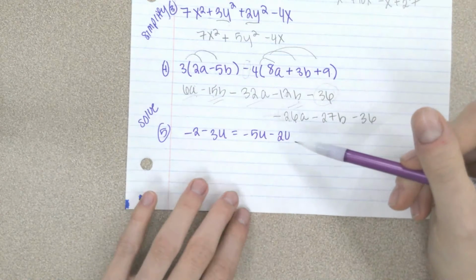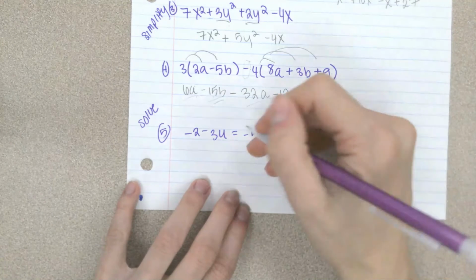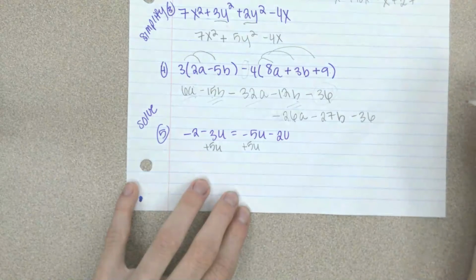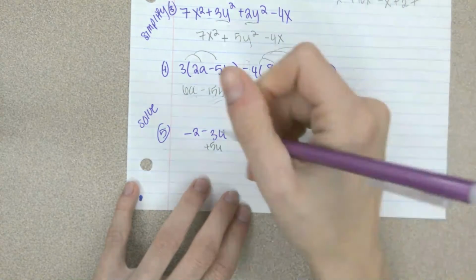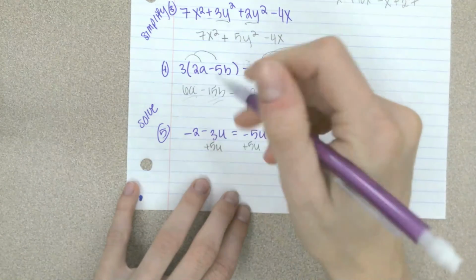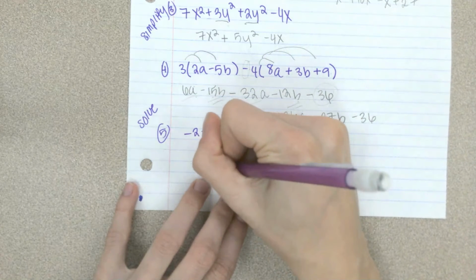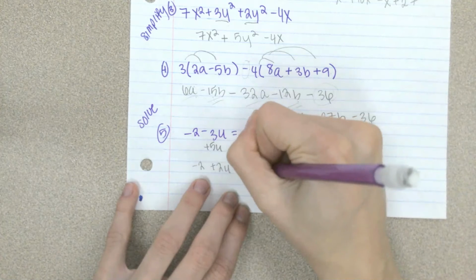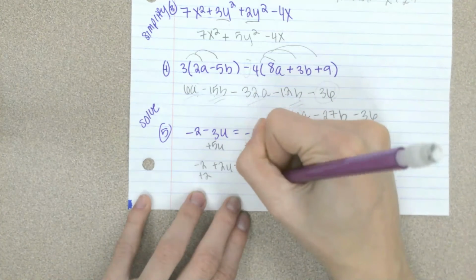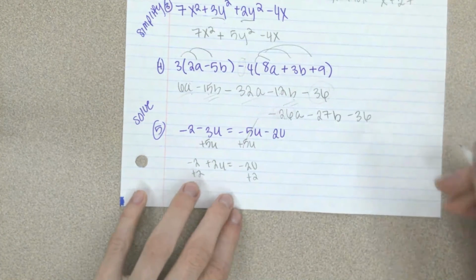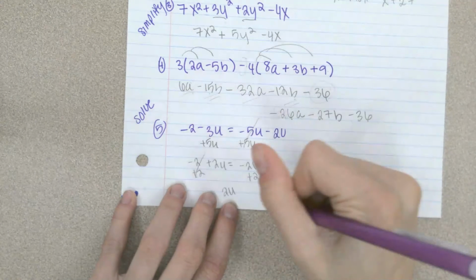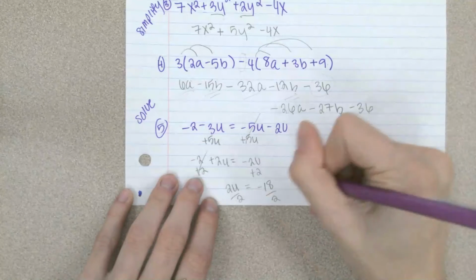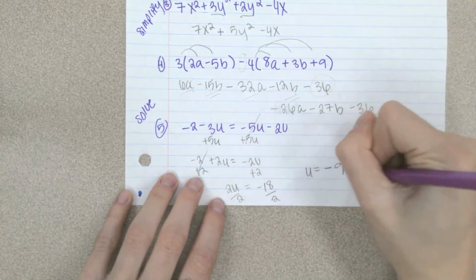Solving for a variable, we want to get the variables together. I always like to keep them positive, so I'm going to add 5u to one side in order to make this positive. So I have -2 plus 2u equals -20. I'm going to add this 2 over because we want to get u by itself. So we get 2u equals -18, divide by 2, and we get u equals -9.